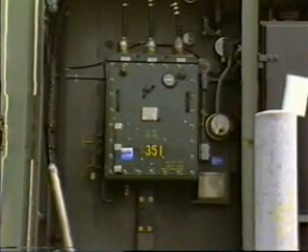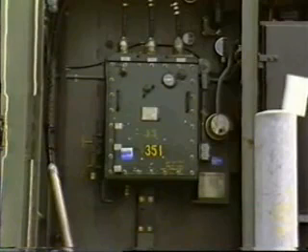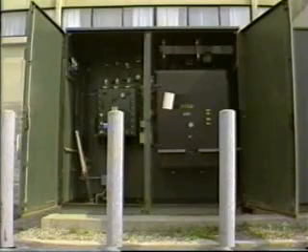When it is necessary to isolate the transformer, for example, to perform maintenance, the switch can be opened manually. A viewing window is provided so that one can see whether the disconnecting switch is in the open position. This is often necessary to comply with safety requirements.